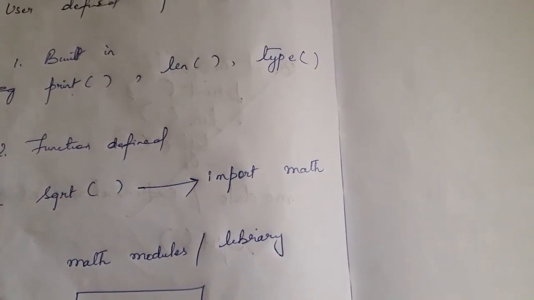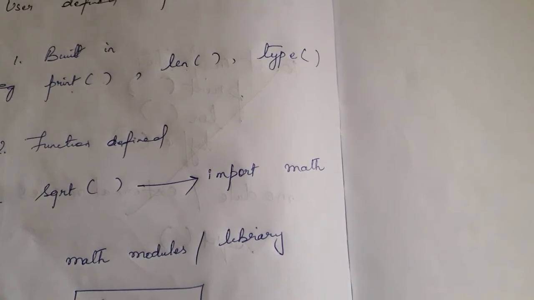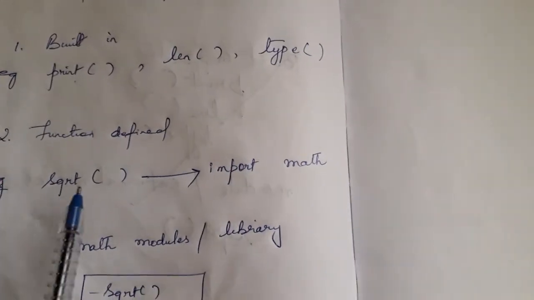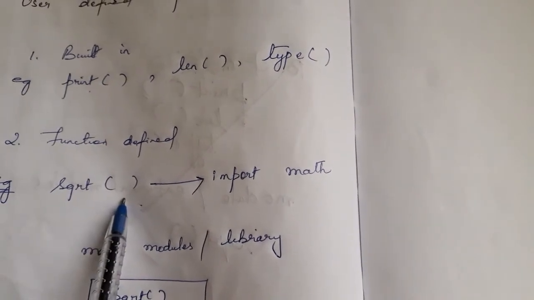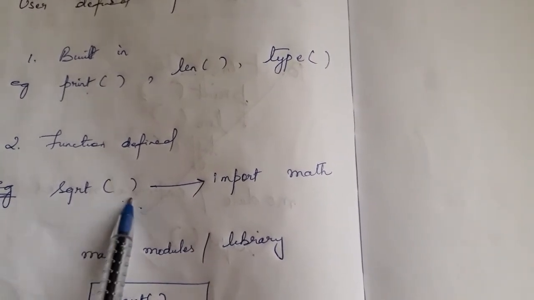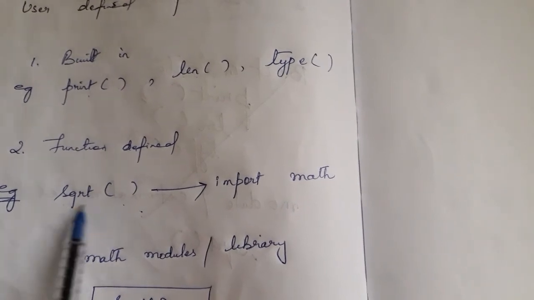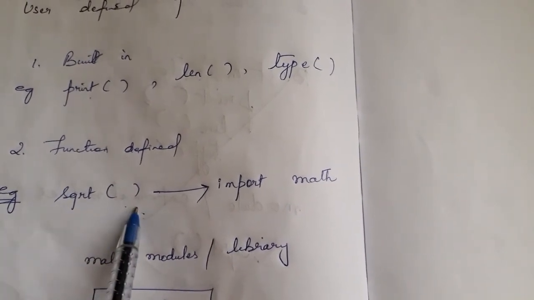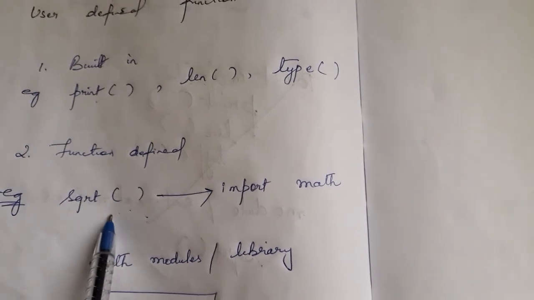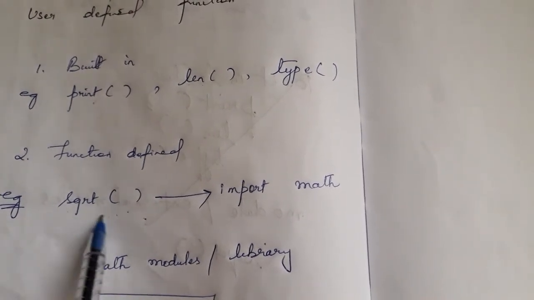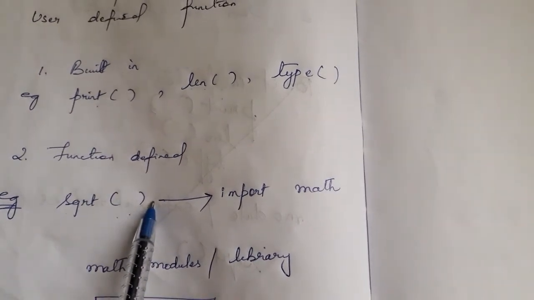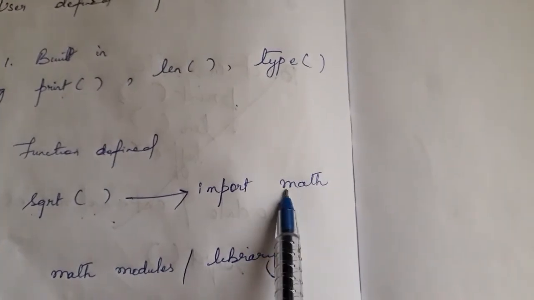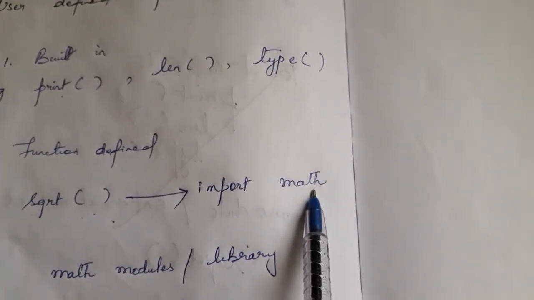I'm sure you must have come across this particular function in class 12. Whenever the sqrt function is to be used in a program, you cannot use it directly. On the top of your program you will have to include the library or module that explains what exactly sqrt is. The module for sqrt is the math module.